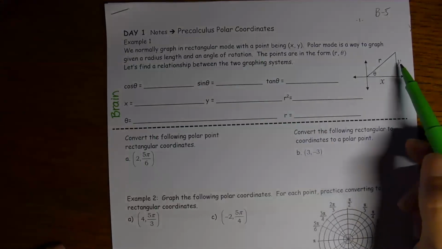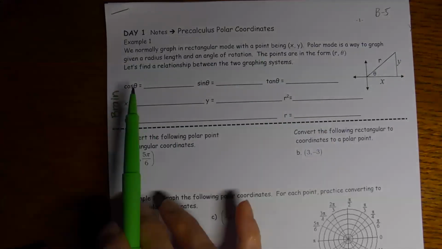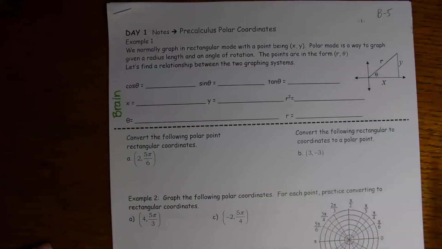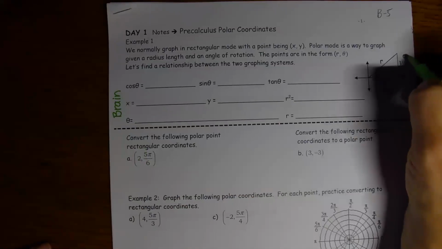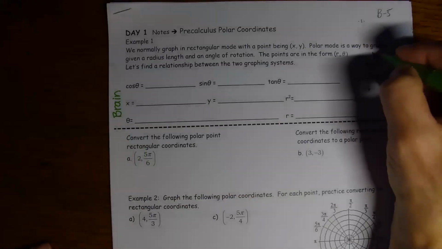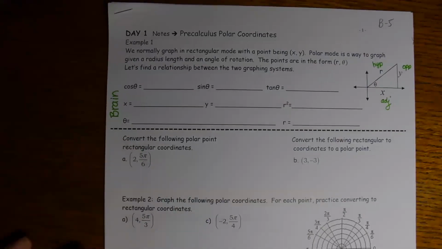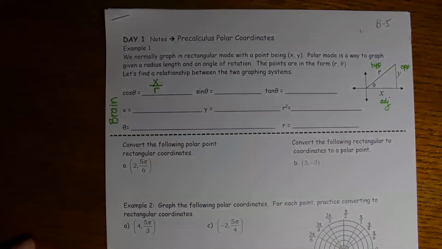Now this is x, this is y, this is r, right? It's a triangle. This is a right triangle, right? So what would the ratio be for cosine? Cosine is adjacent over hypotenuse, right? So for this triangle, what would cosine of theta be? Oh, this is adjacent. This is opposite. And this is hypotenuse, right? So what would our ratio for cosine be? Adjacent over hypotenuse, x over r.